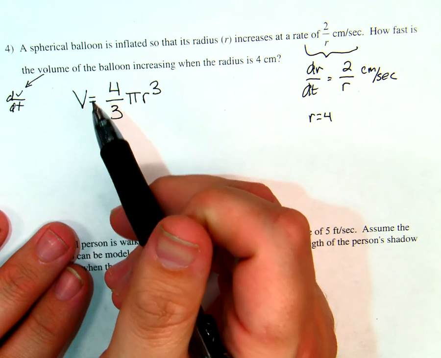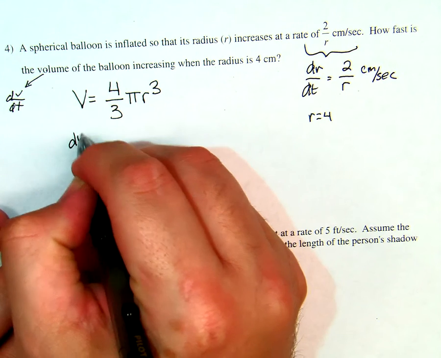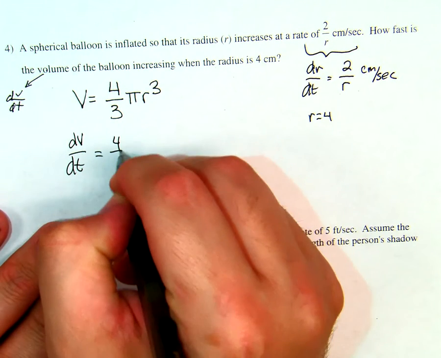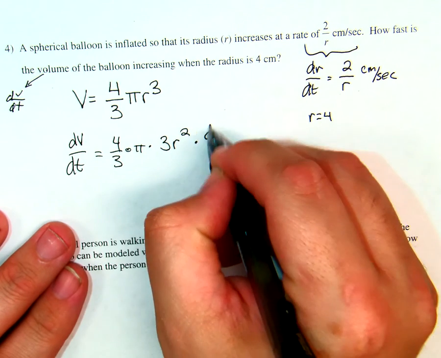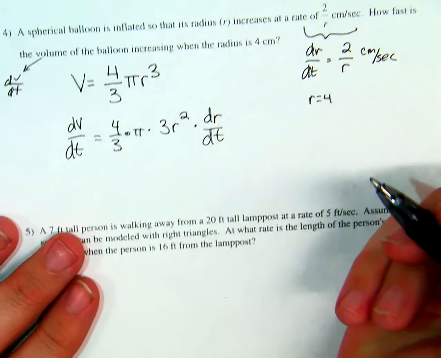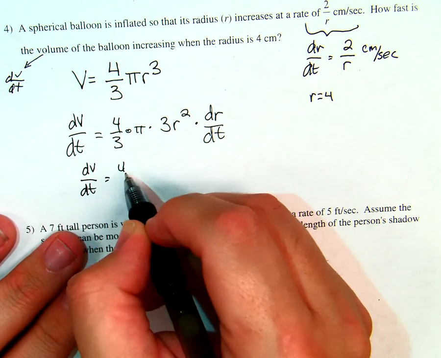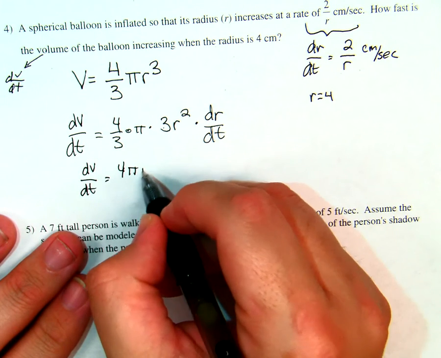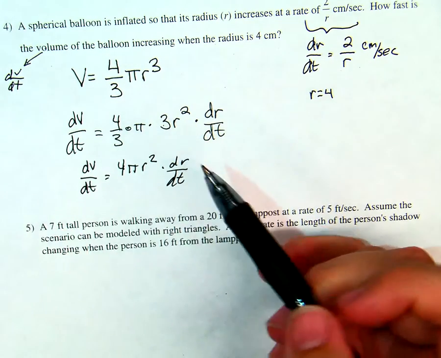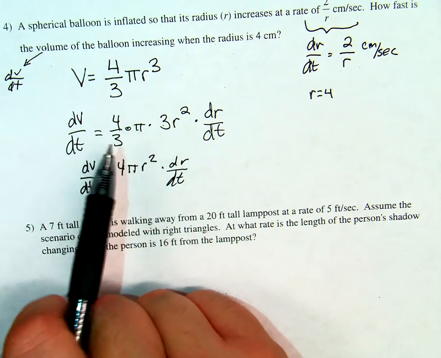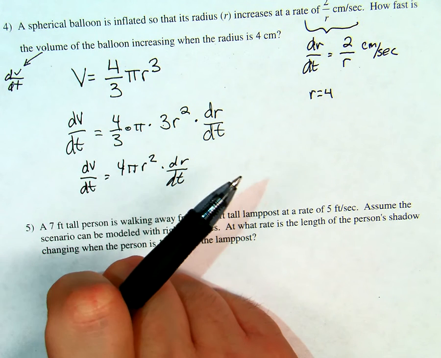Alright, so dV/dt is going to be equal to 4/3 times pi times 3r squared times dr/dt. So dV/dt is equal to 4, the 3's divide out, so 4 pi r squared times dr/dt. Now, if you take a look at this equation, 4 pi r squared is the surface area of a sphere. So the derivative of the volume gives you surface area.